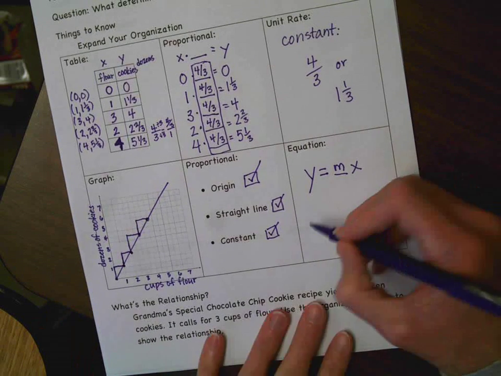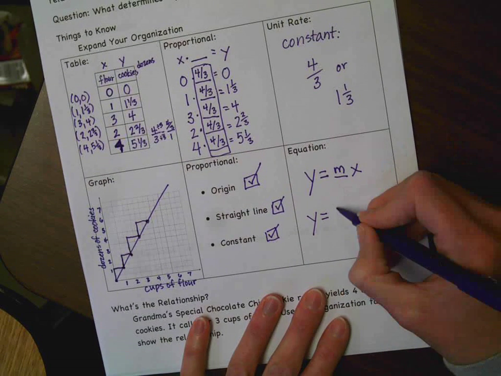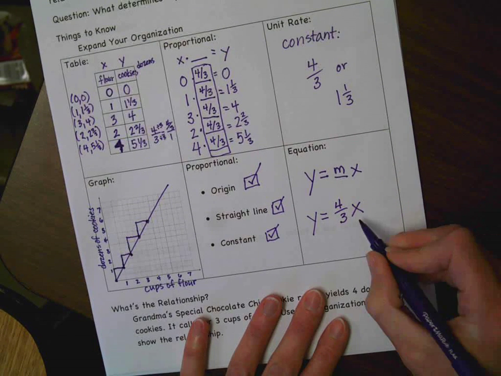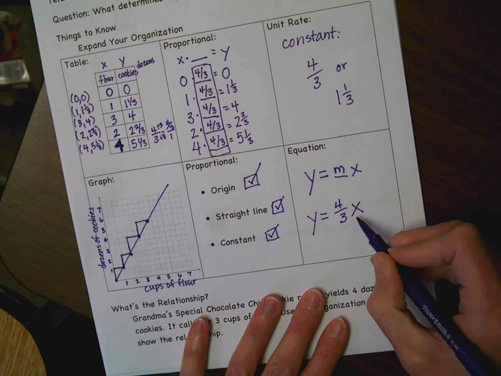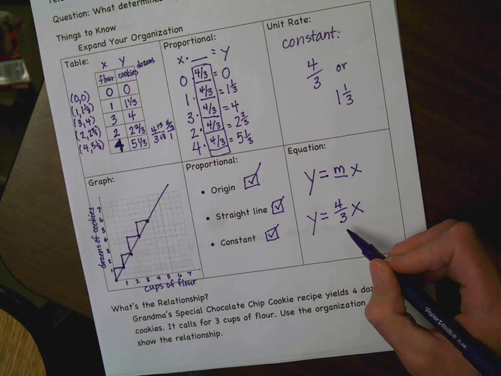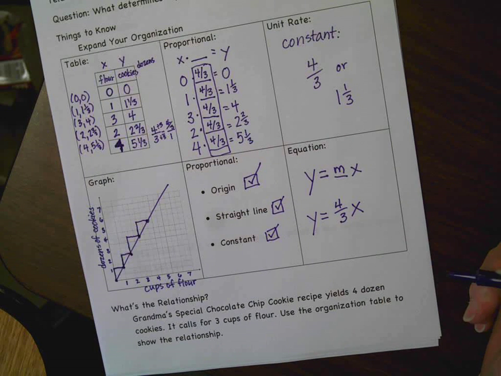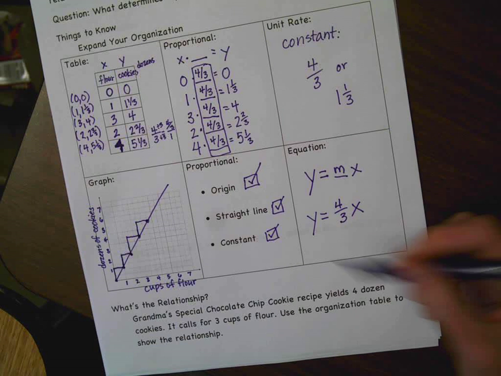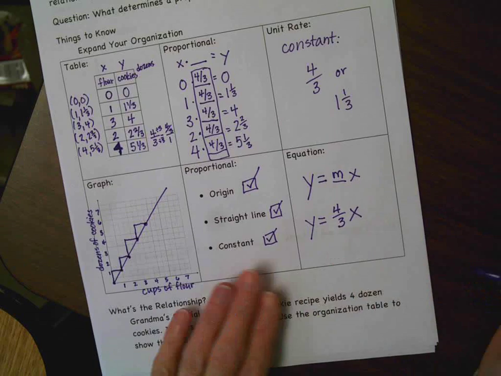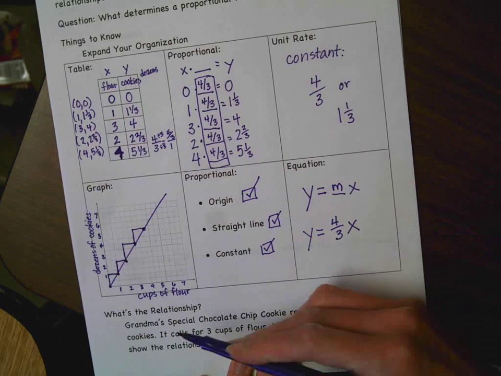And our last step is to write the equation. So we know that for any y to exist, we must take 1 1/3 or 4/3 times any x value. So what if I gave you 10? What would we have here? Well, 10 times 4 is 40. 40 divided by 3 is 11 and some leftovers, right? So it still would work. You would get 11 and some leftovers, dozens of cookies. All right? So any value of x would result in a y once you multiply it by 4/3.